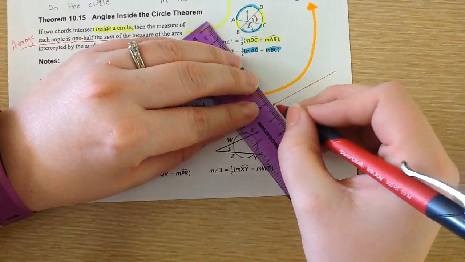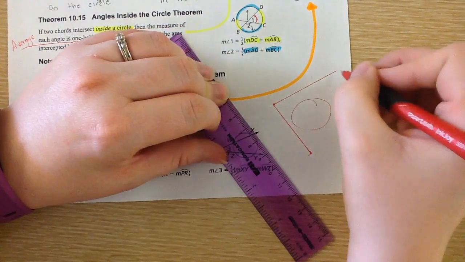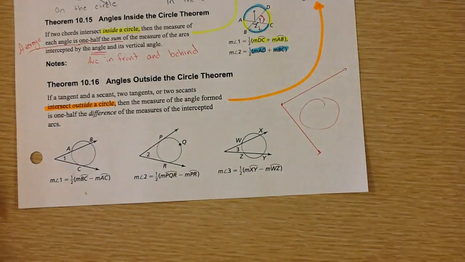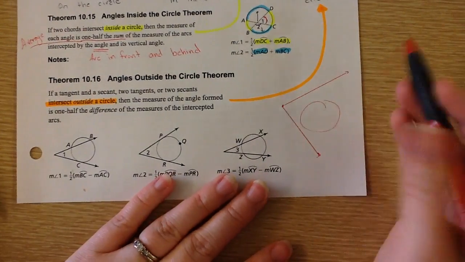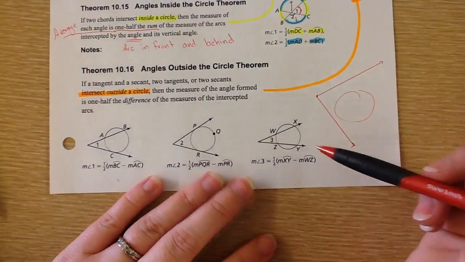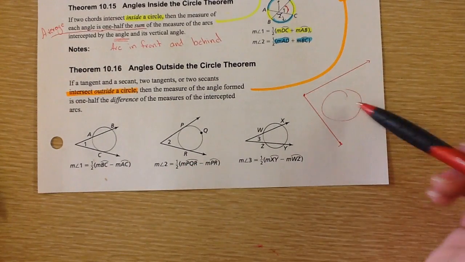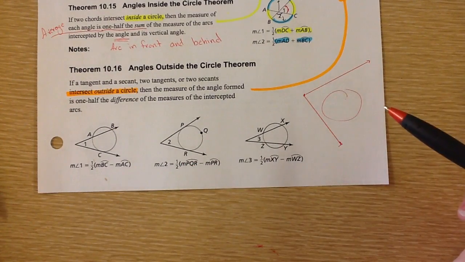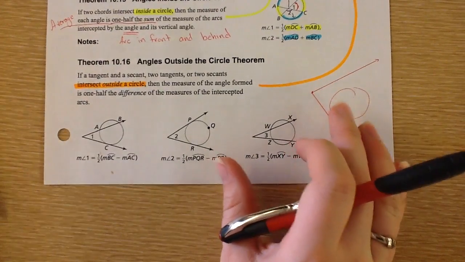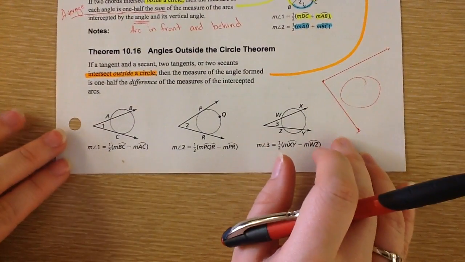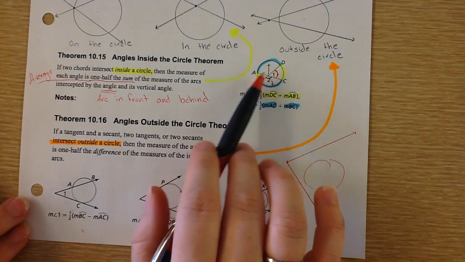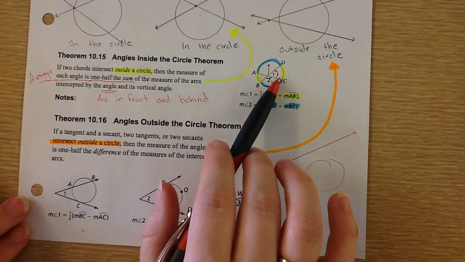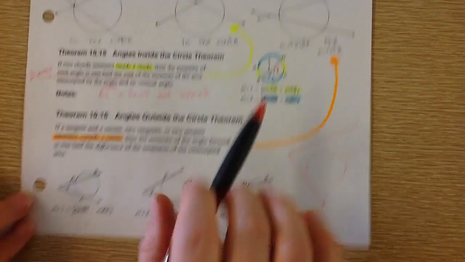If that's the case, then there's really nothing I can say about any of the angles in relationship to the circle, because it just happens to be a circle floating around inside or outside of an angle. So this is our last scenario, but this theorem doesn't apply there because there are no intersection points for me to use. If it intersects outside of the circle, on the inside one we added the two pieces and took half of it. So we averaged it.